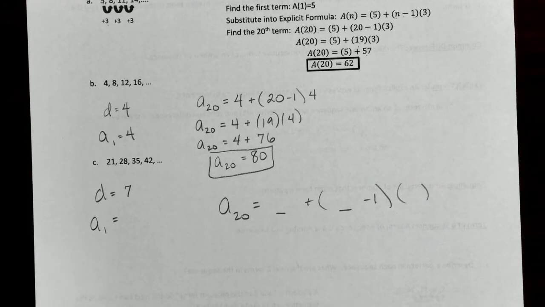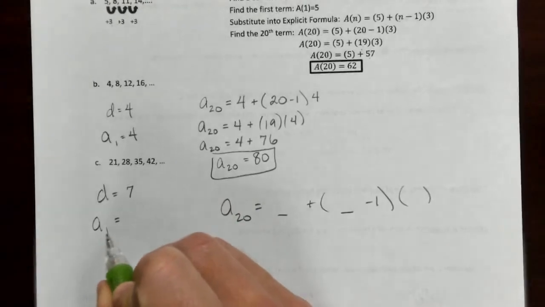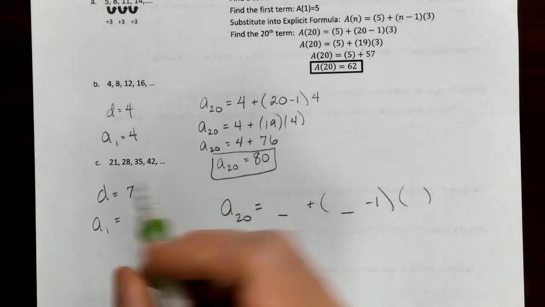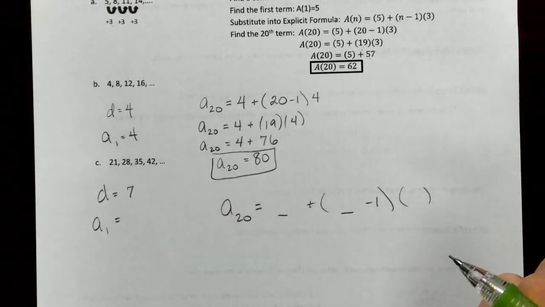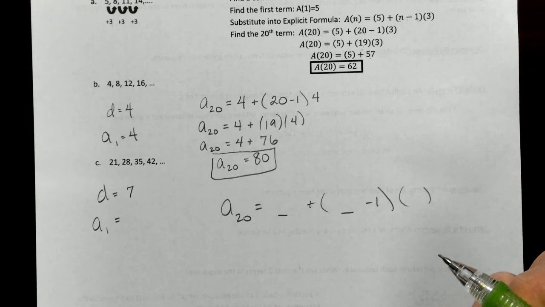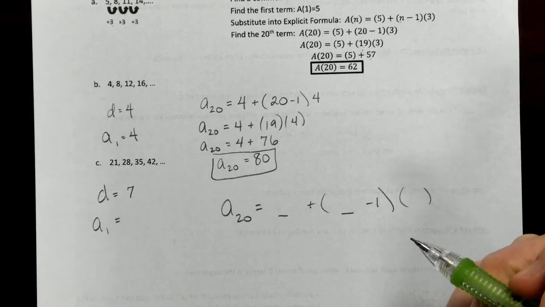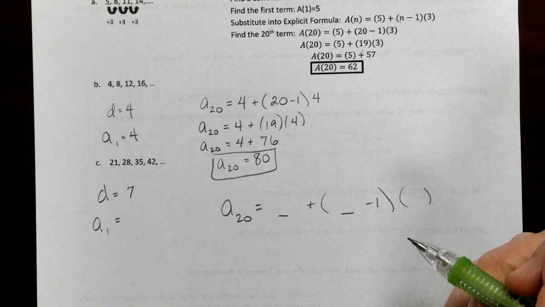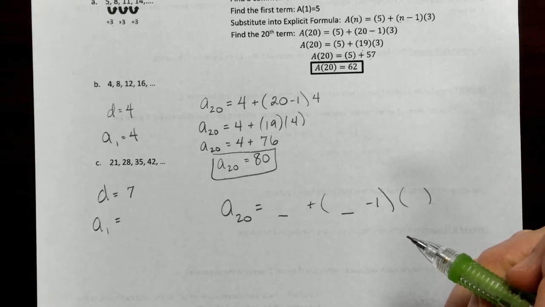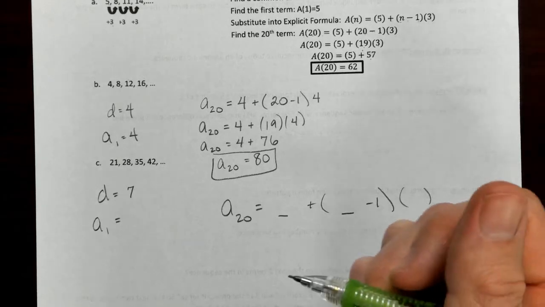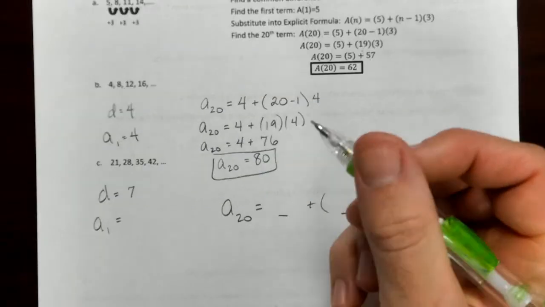Okay, now Hayes, what is A sub 1? What is this in this sequence? I'm sorry? Okay, no, Hayes. That's not what we've been learning, buddy.